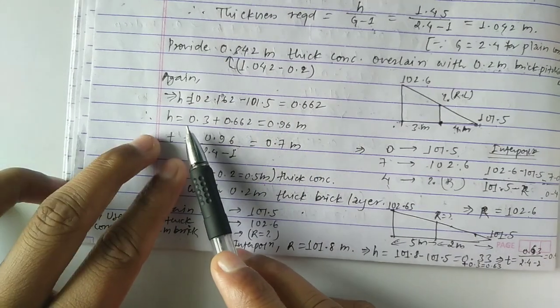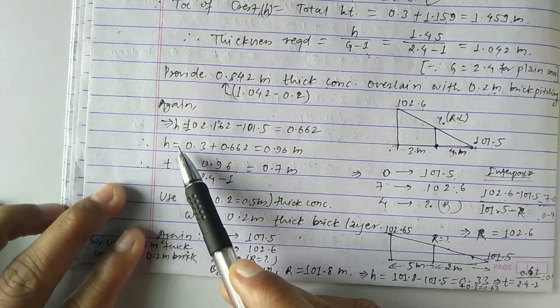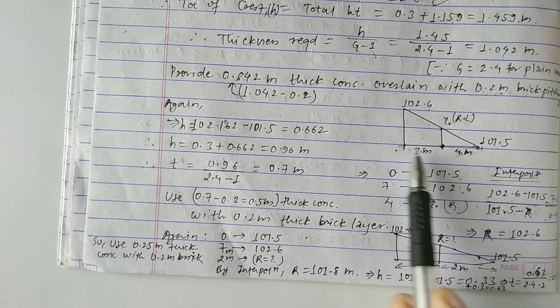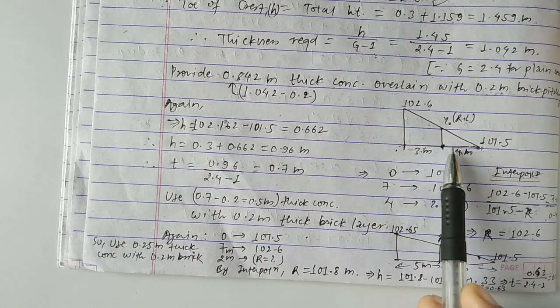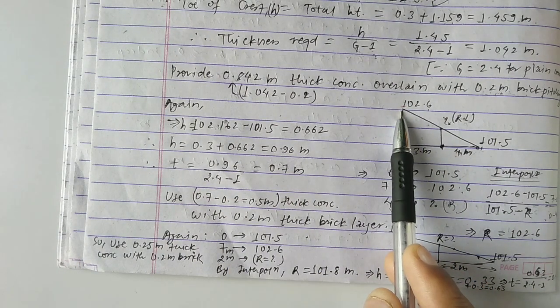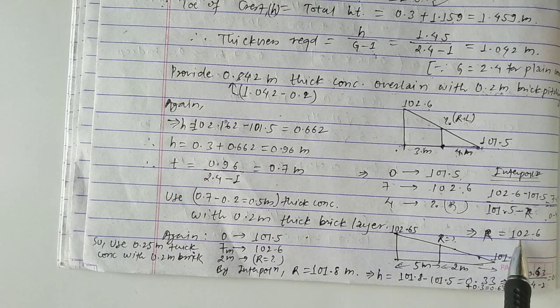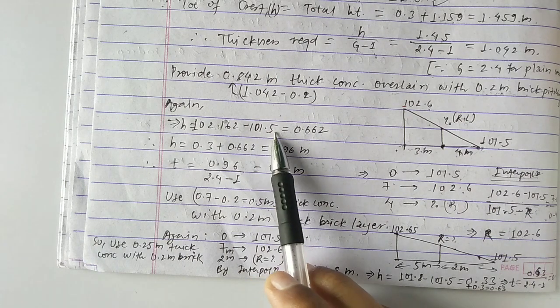So we can simply calculate the h. Okay, h can be calculated by 102.16, from this we have to minus this value, that is 102.16 minus 101.5.